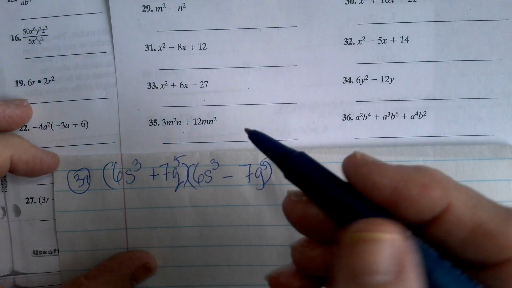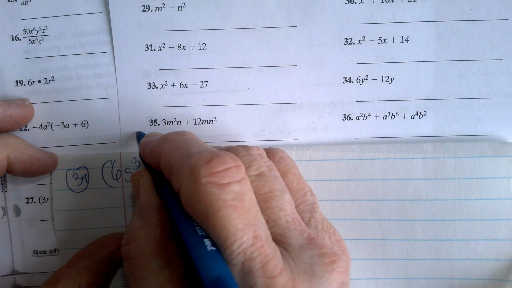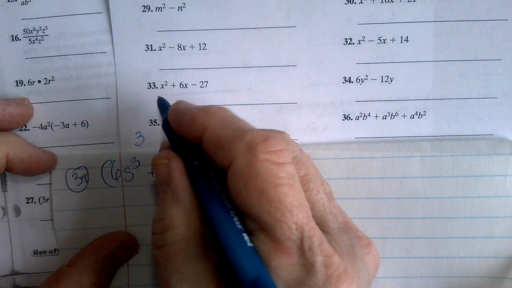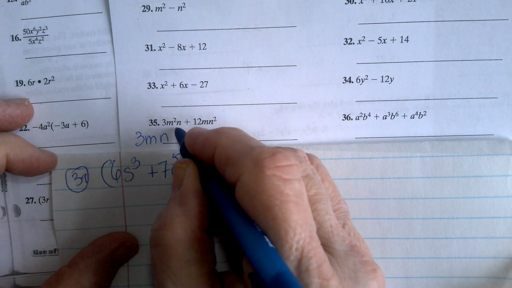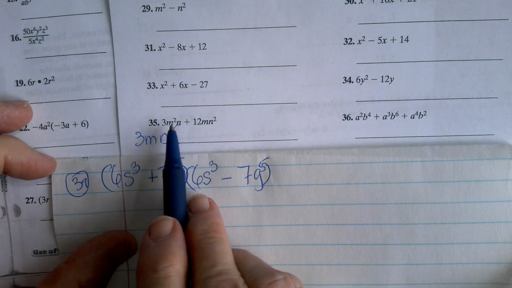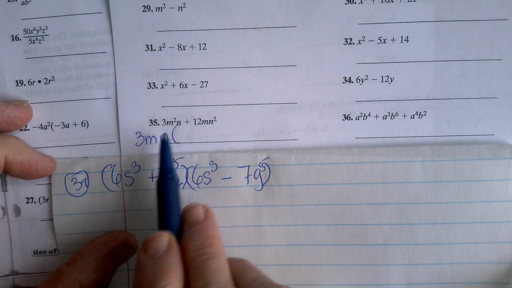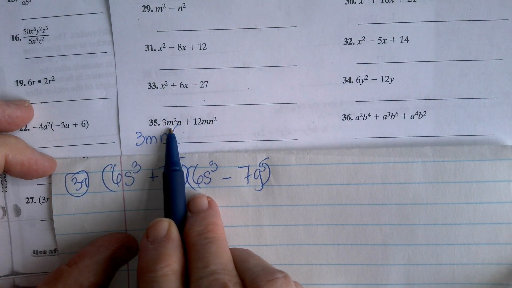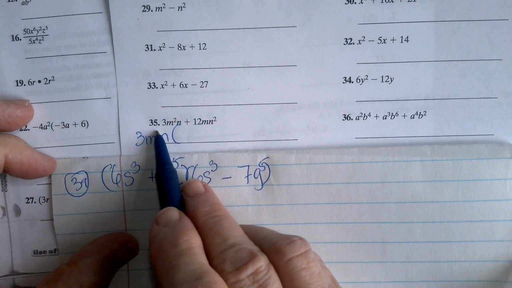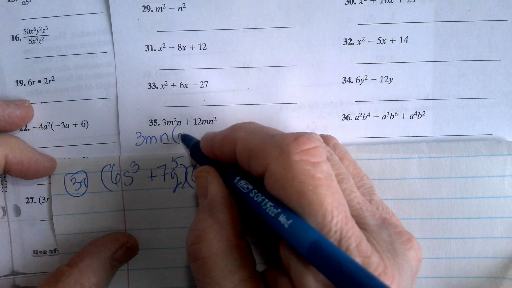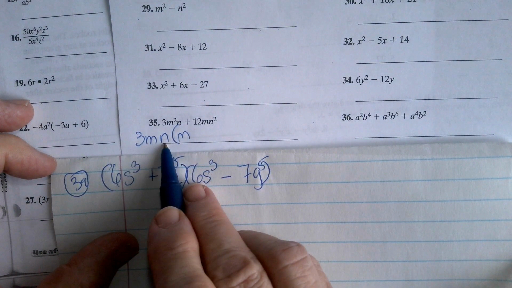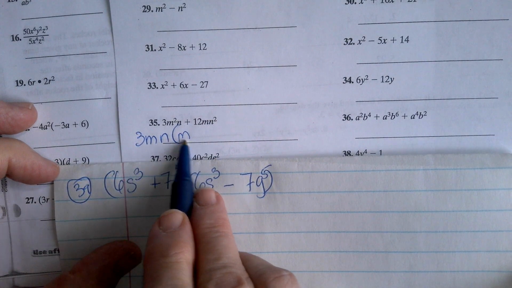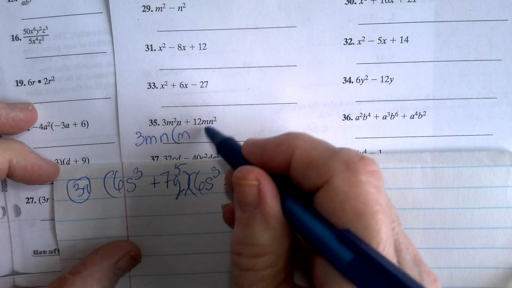All right, so what can we pull out on this one? A 3 and what letters? An M, a single M, and a single N. I think this is only factorable one time. So if we pull out a 3, it's gone. If we pull out an M, how many M's are left on the first one? Just M, and we pull out that entire N, so that N is gone. And just double check, 3mn times m would give you 3m squared n.